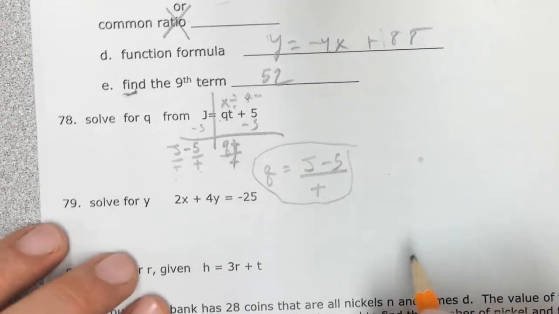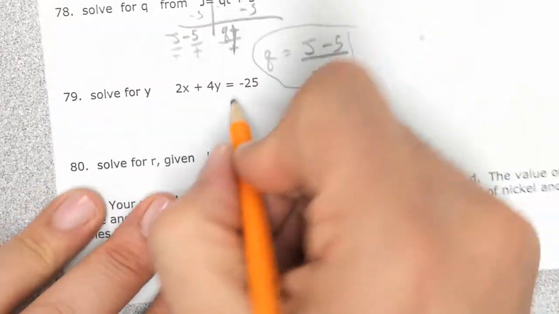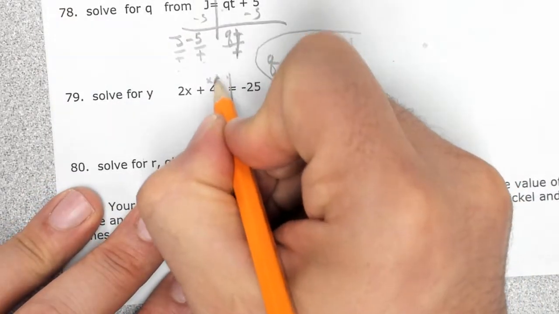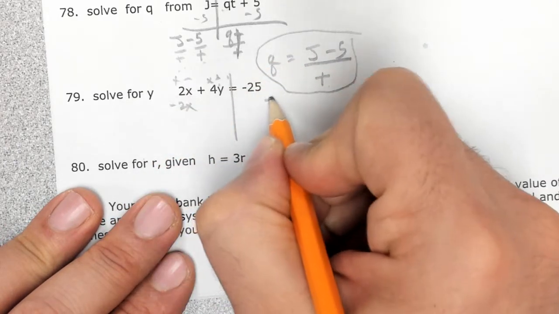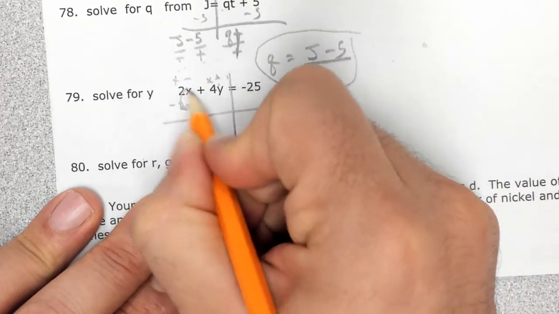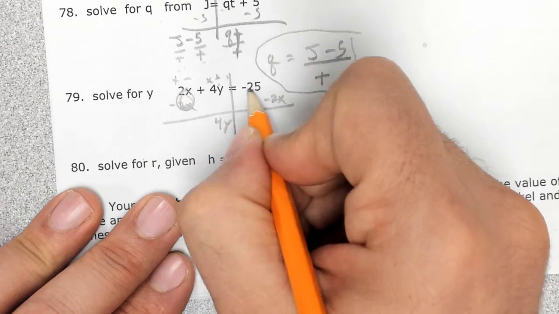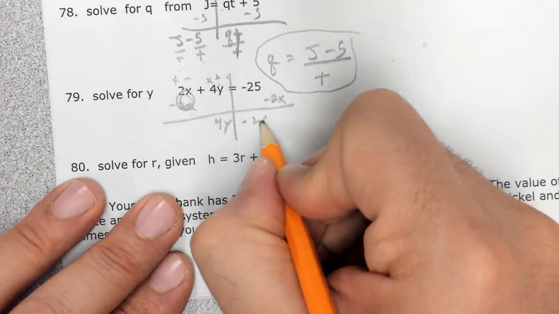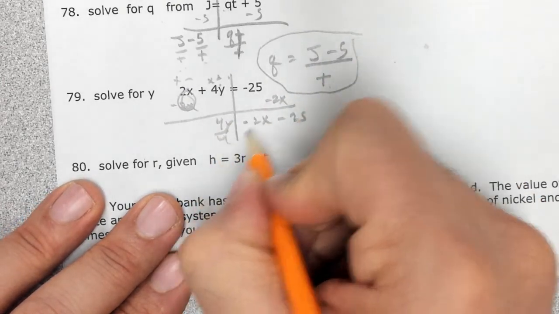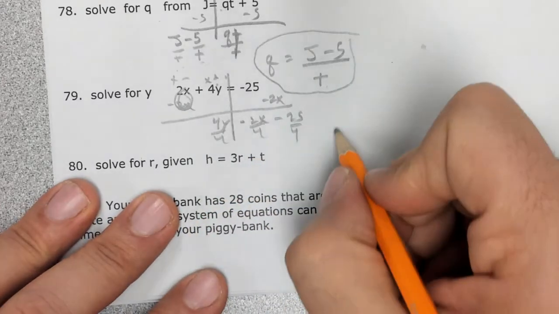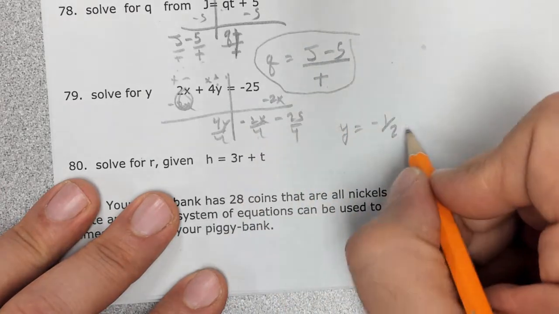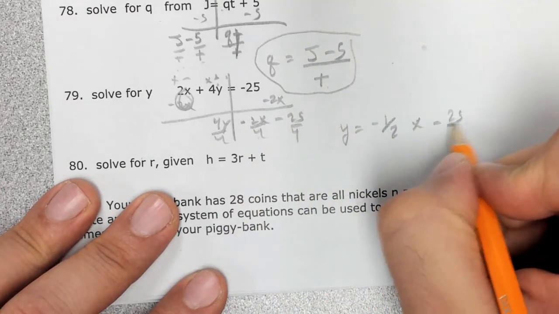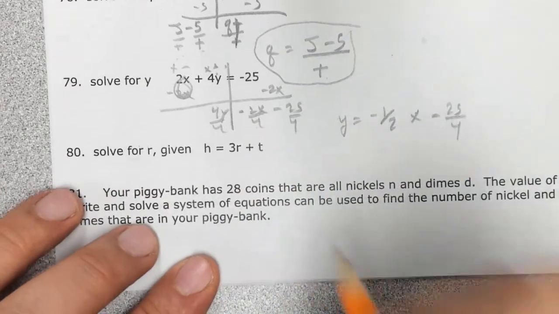Solve for Y. Same concept. Whatever letter you're solving for gets a multiply or divide. The other one gets a plus or minus. It's already positive, so I subtract 2x from both sides. Again, remember, a number and a letter don't subtract, so you just write them down side by side. And now you divide everybody by 4. You end up with the final answer, which is negative 1/2 x minus 25 over 4, because 2 divided by 4 is 1/2.